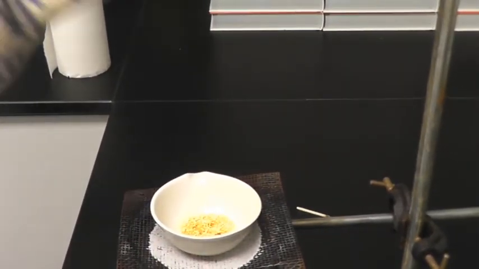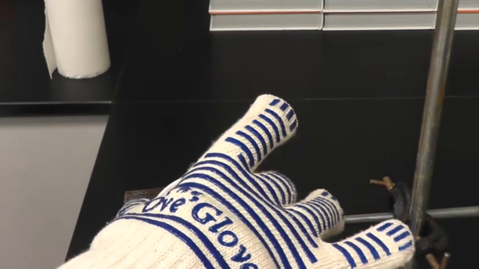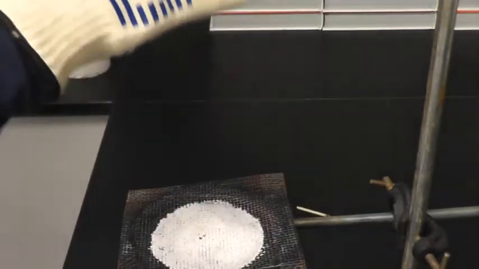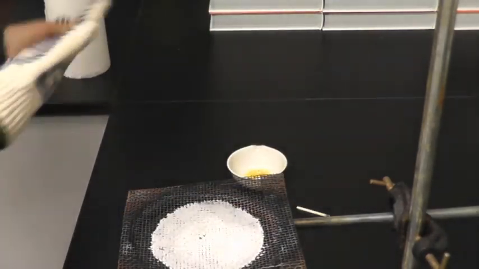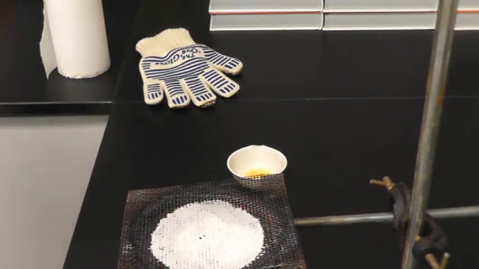But I'm going to pick this up, and I'm just going to put it right on the counter, and from here, we're going to let it sit for about 5 minutes to cool off, because it needs to be cool before we weigh it, all right? So essentially, let it cool.